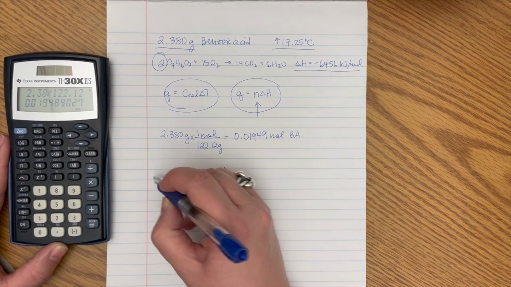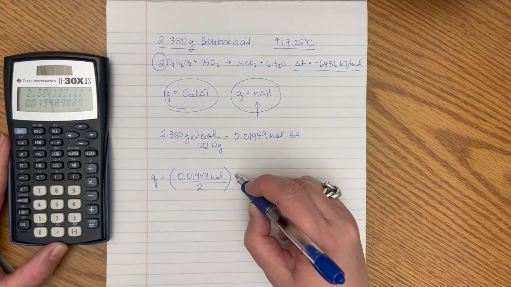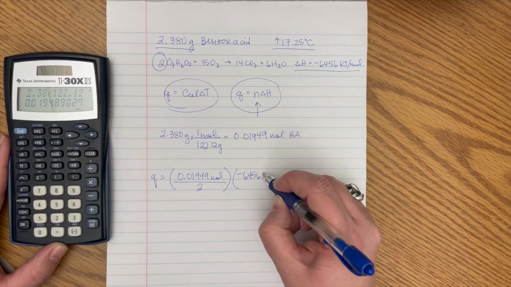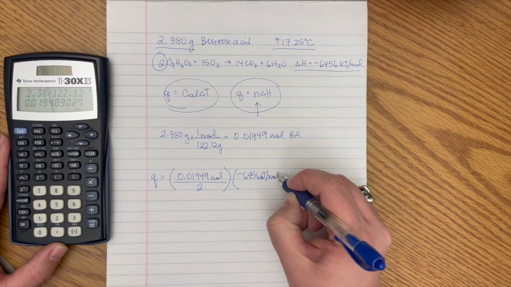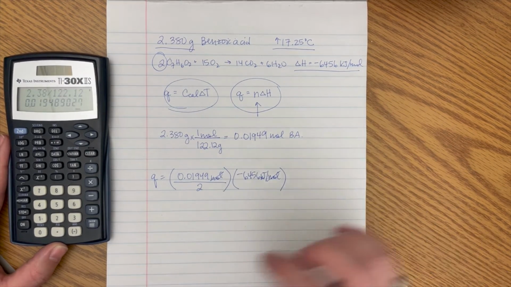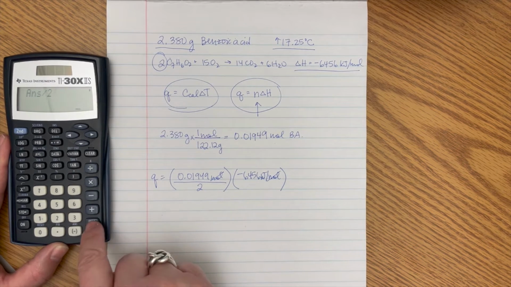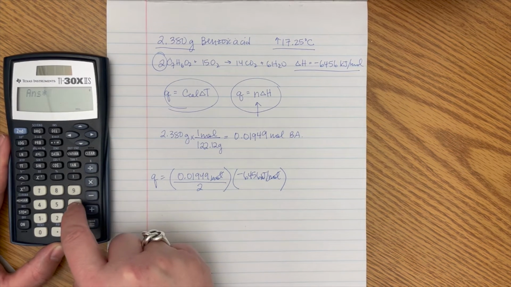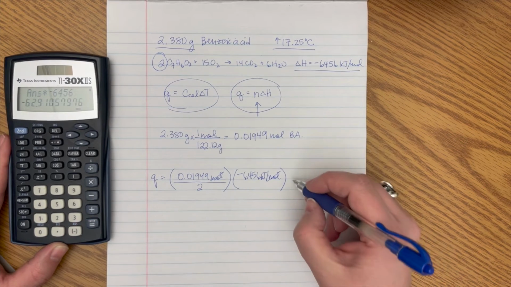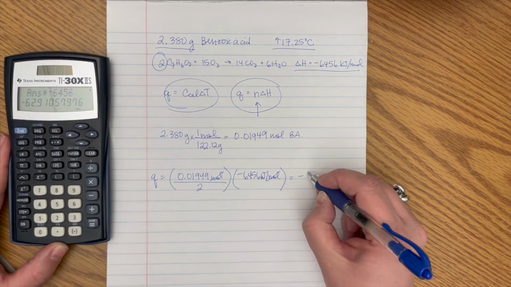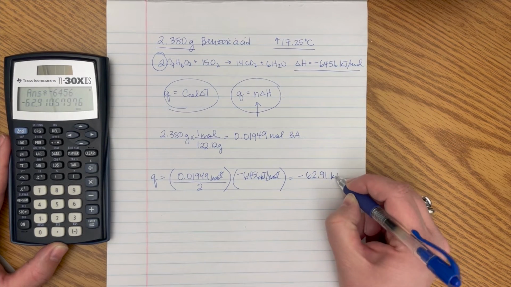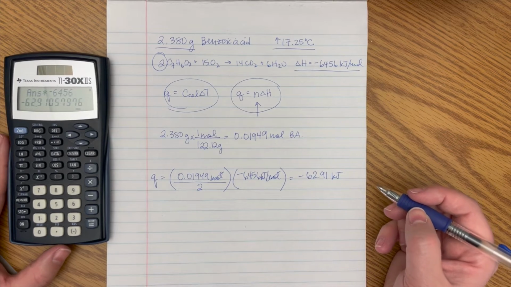That's my N. For my Q equals N times delta H, this is going to tell me how many kilojoules I have released from this reaction. So I'm going to get negative 62.91 kilojoules released. That's the amount of heat that's released.